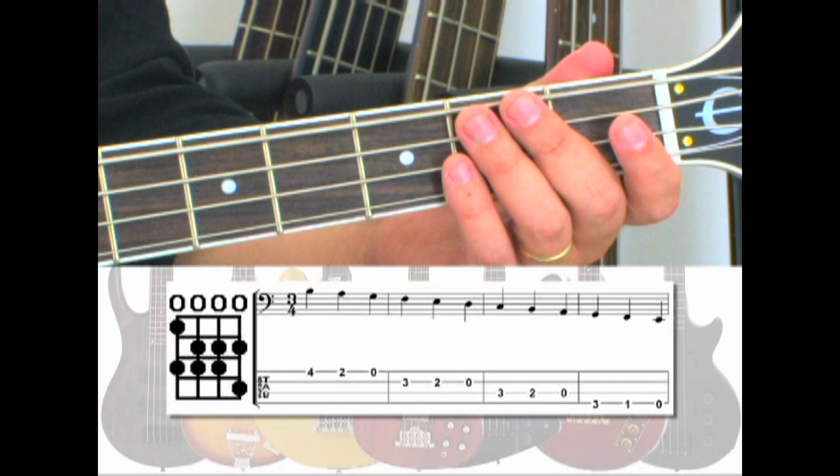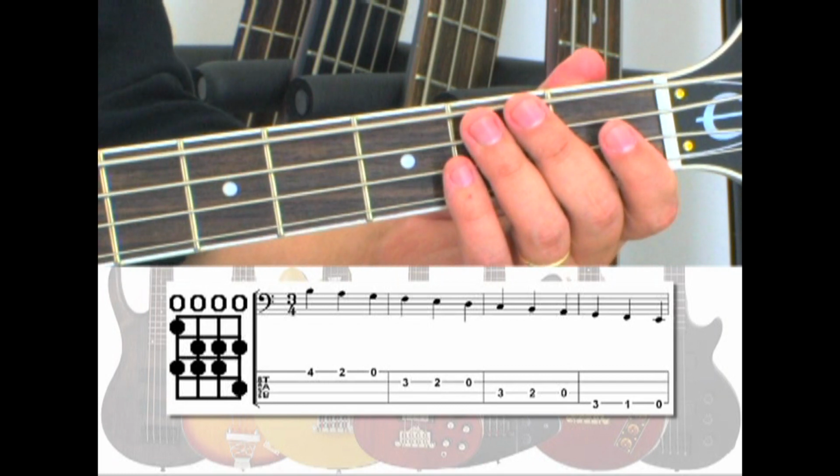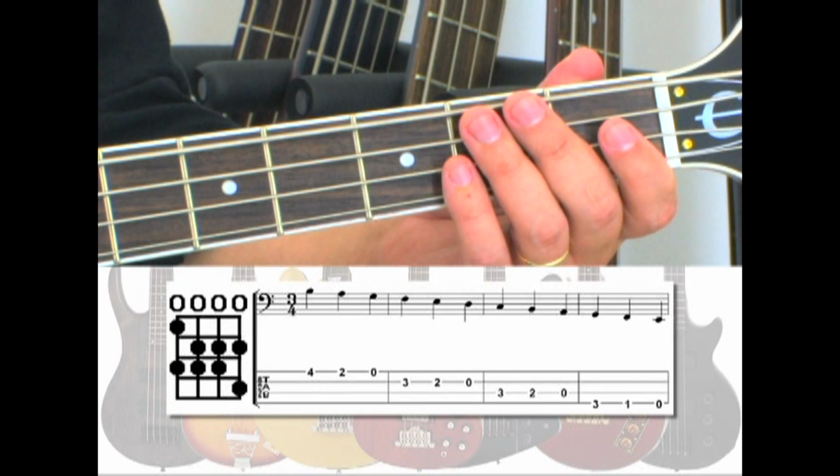We are also going to learn the scale pattern descending. It is the same fingerings, but everything is played in reverse.